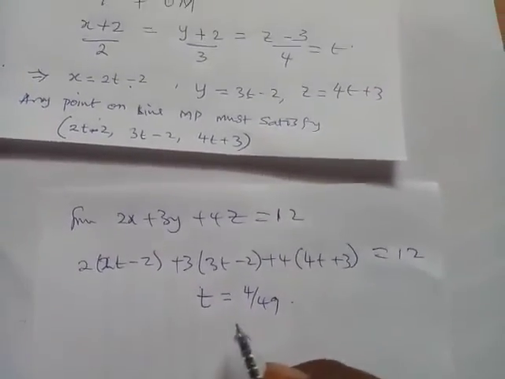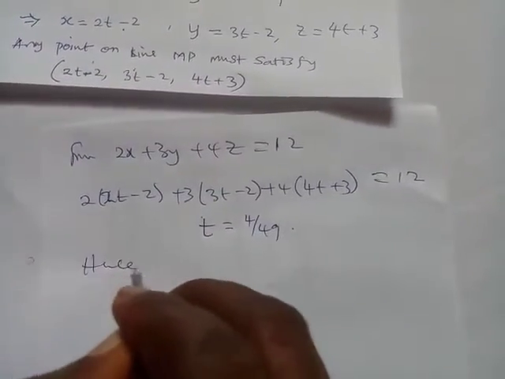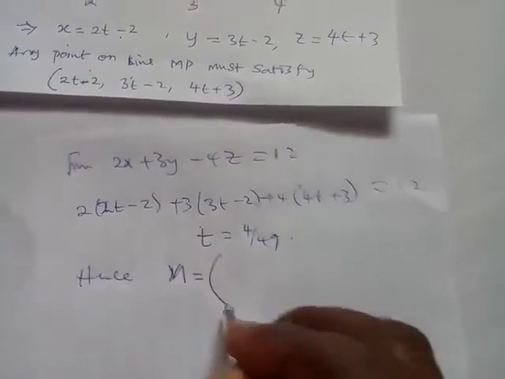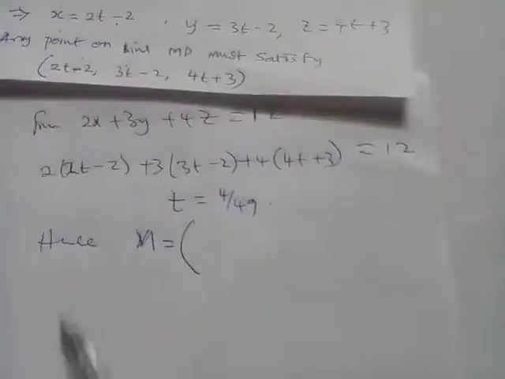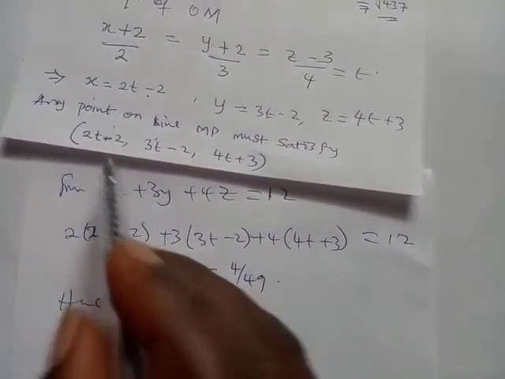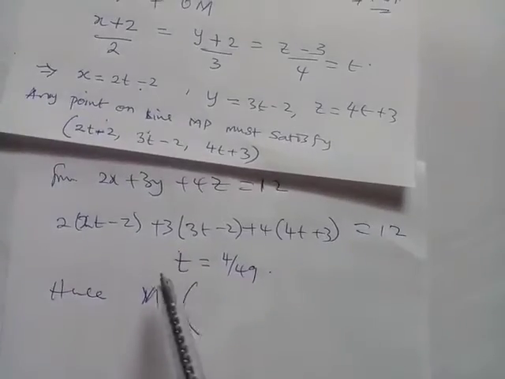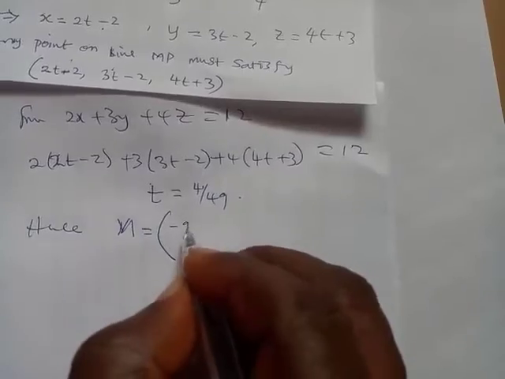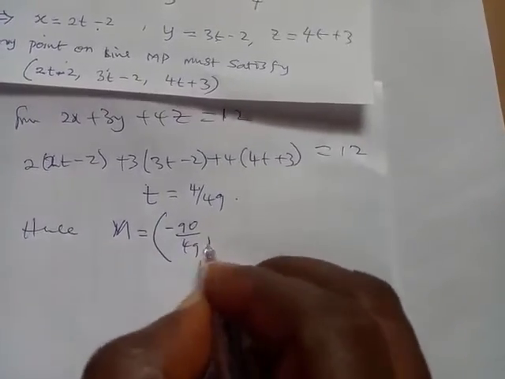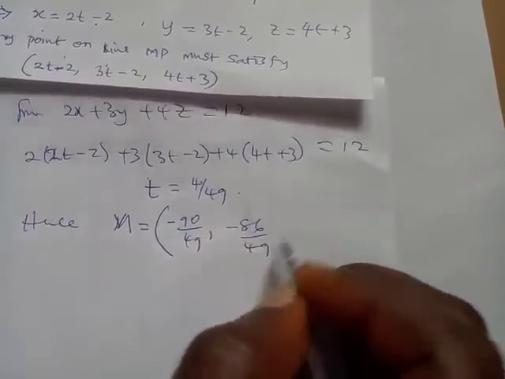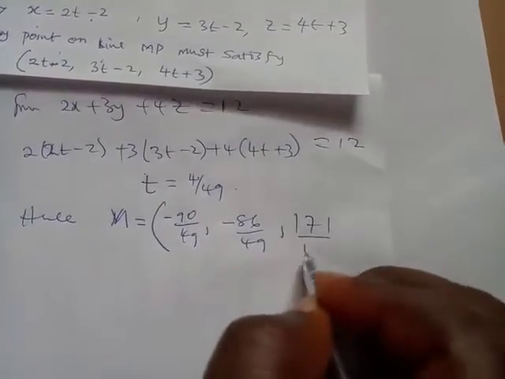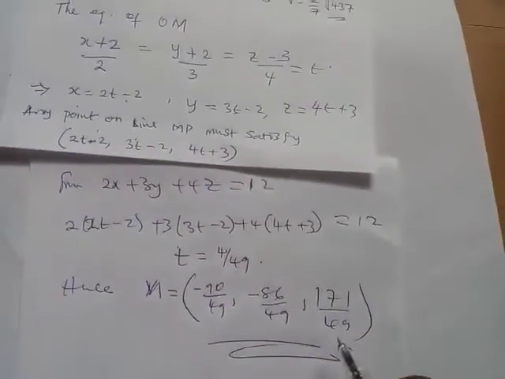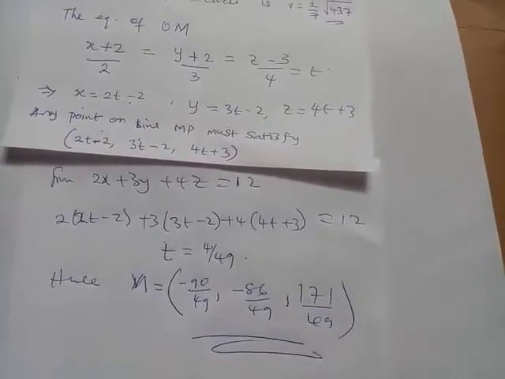Since we have known the value of t, I can now put it here. Hence the point M will be equal to, anywhere I see t, I'll put 4 over 49. Without any more stress, we should have 90 over 49, comma, minus 86 over 49, comma, 171 over 49. So that will be the coordinate of the center of the circle.